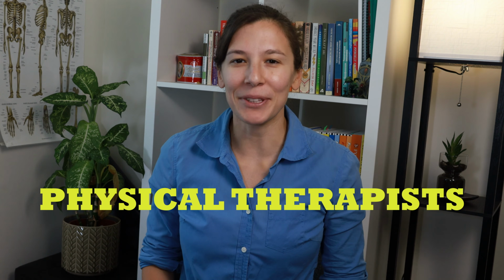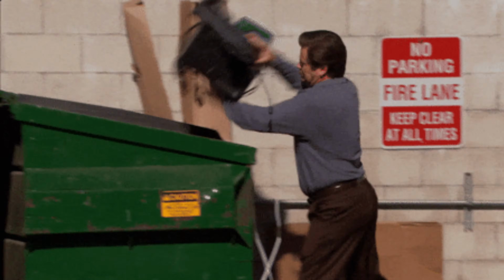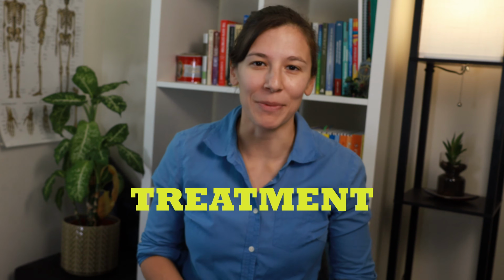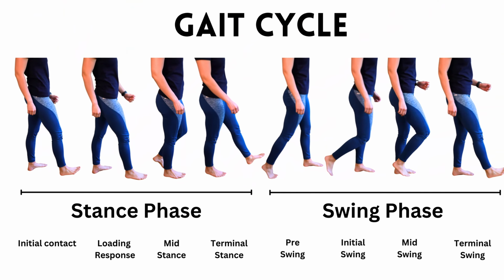Hey, did you know that physical therapists have this weird superpower where we can assess your gait and walking mechanics almost instantly? Hopefully this doesn't mean you'll dump your friendly therapist, but for real, the reason we're trained to do this is because we're the leaders in gait analysis and treatment. And that's exactly what you're going to learn today in this video.